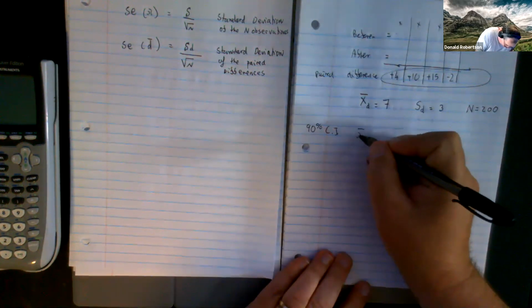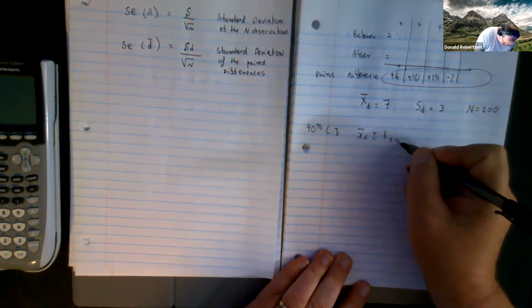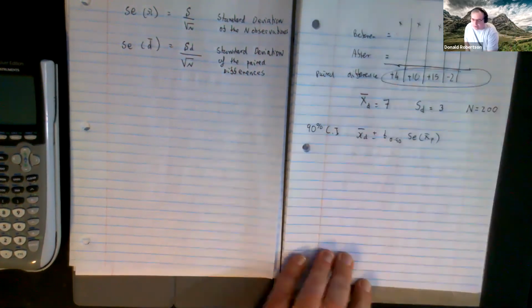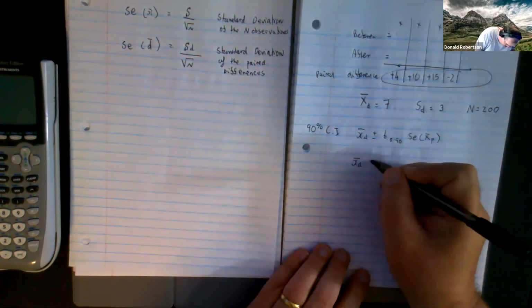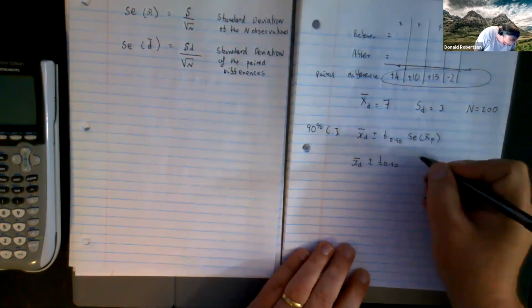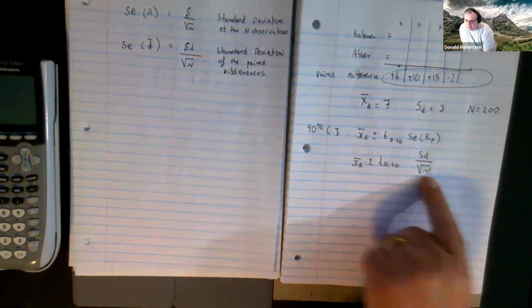The good news is that the formula doesn't look particularly different. And this standard error, I mean, basically, if you rubbed out the D's, isn't it the exact same formula that we've already been using? Isn't it just the standard deviation divided by the square root of n?